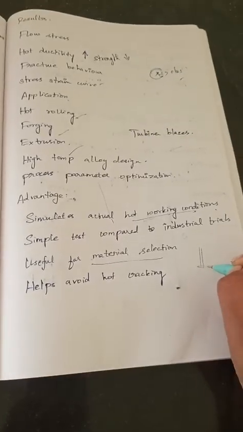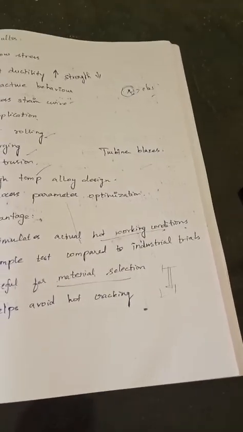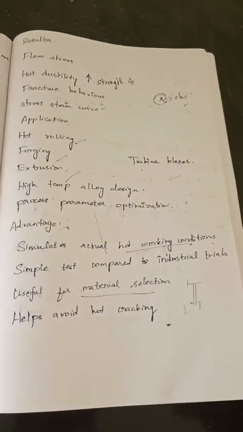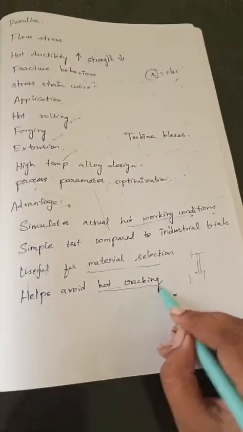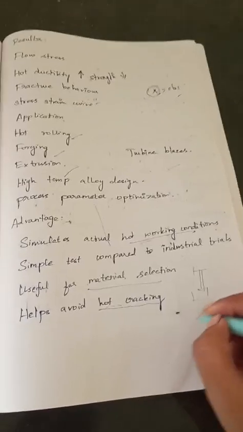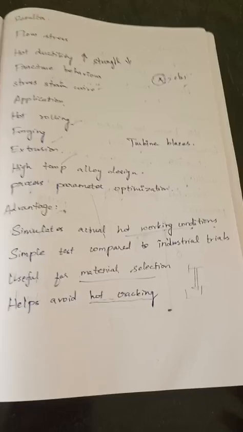For example, if I take a material which does not withstand even 0.3 Tm, while another material withstands 0.5 Tm, I can prefer the second specimen. So material selection becomes easy for us. It helps avoid hot cracking. As I said before, between the first and second specimen, I will prefer the one which has less hot cracking. That's it. And then the limitations.